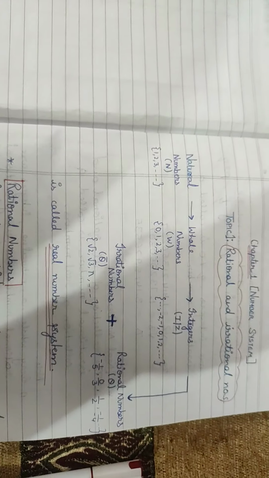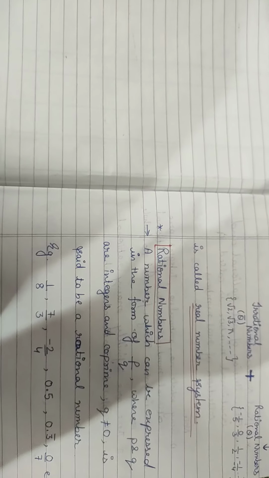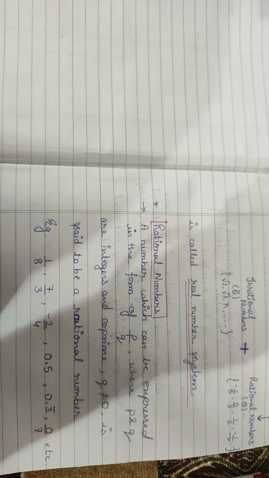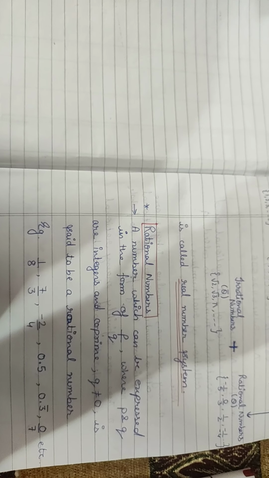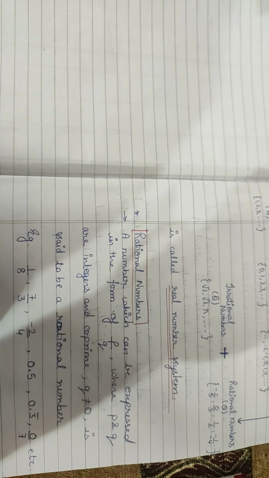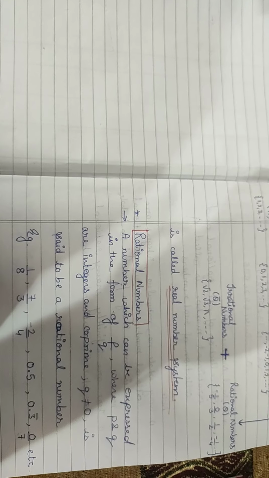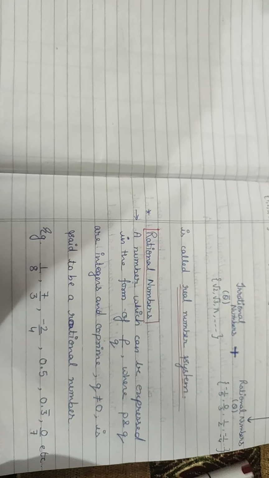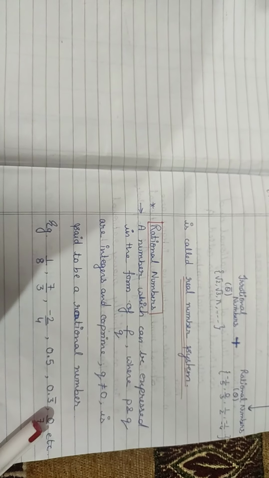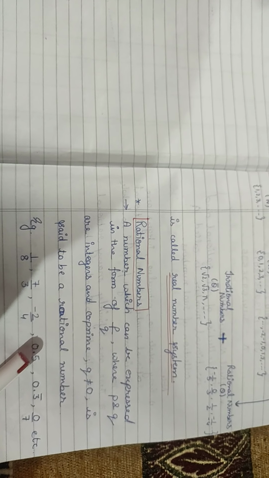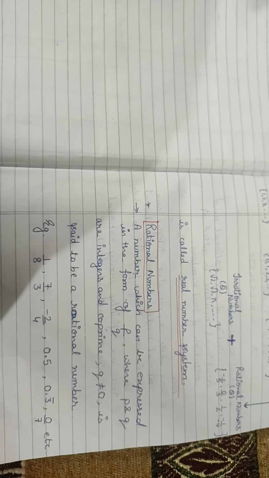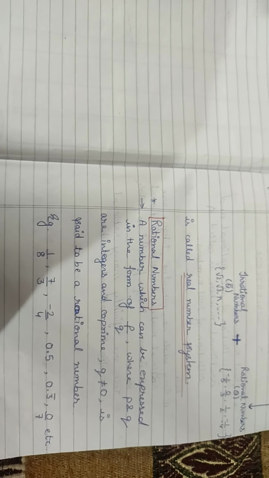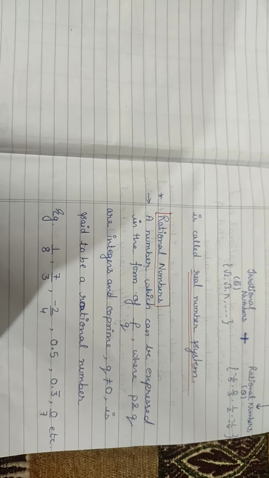So I'll brief you about rational numbers. What are rational numbers? A number which can be expressed in the form p by q, where p and q are integers and co-primes, and q is not equal to 0, is said to be a rational number. Here we have some examples. These are all examples of rational numbers. You can observe this 0.5. 0.5 can be written as 5 by 10. Yes, as it is in the form p by q, where q is not equal to 0, that is why these types of numbers are known as rational numbers.